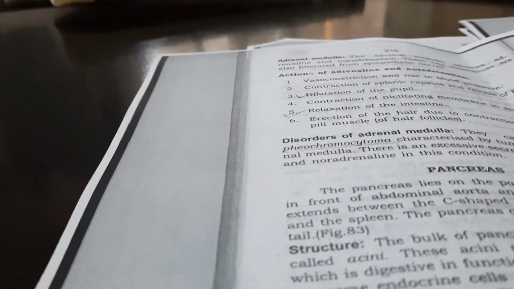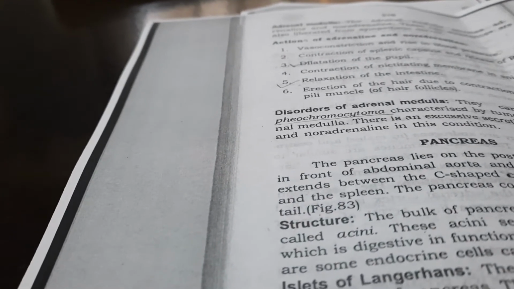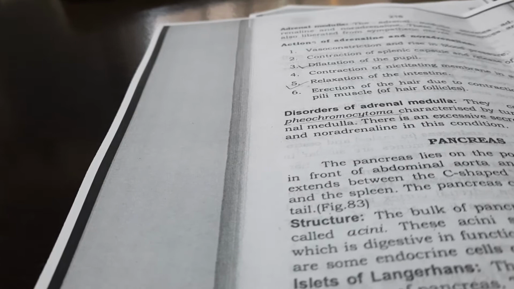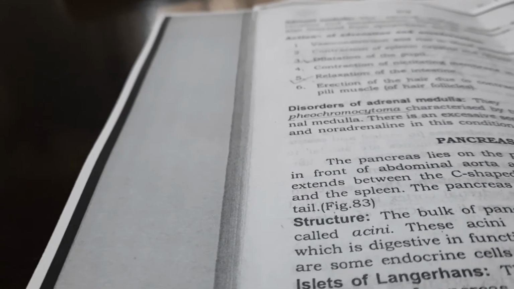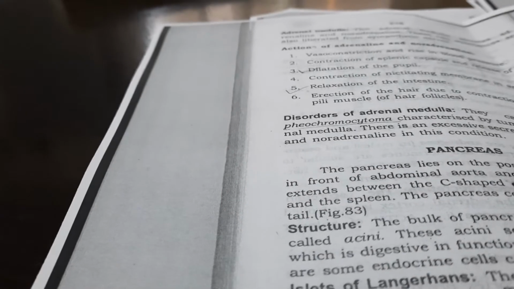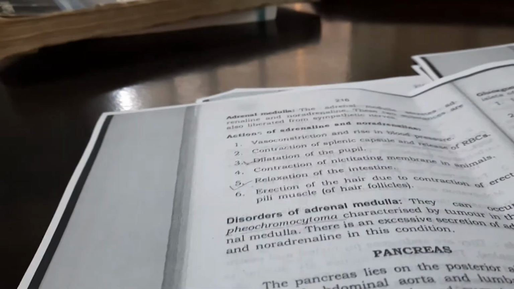Once again, the insulin is secreted from the islets of Langerhans. In them two types of cells are there, one is the alpha cells and one is the beta cells. The alpha cells secrete glucagon and the beta cells secrete insulin.